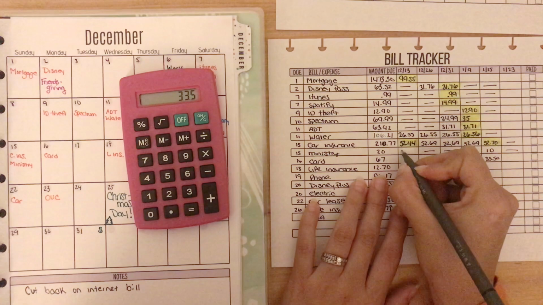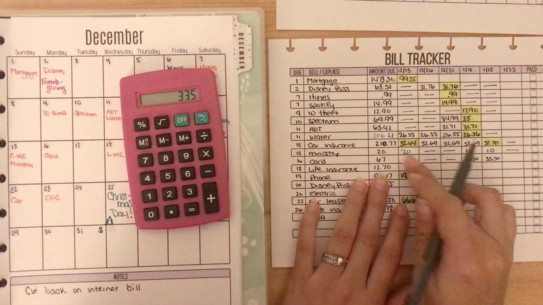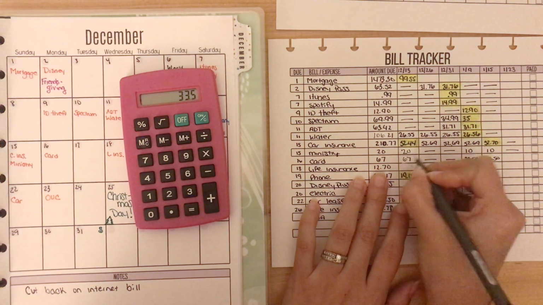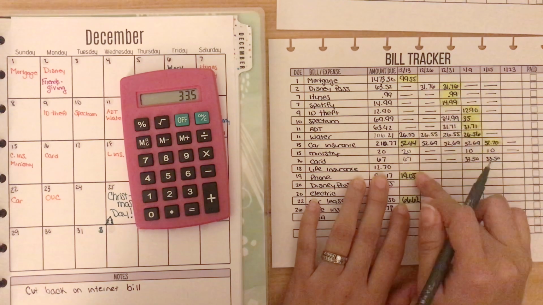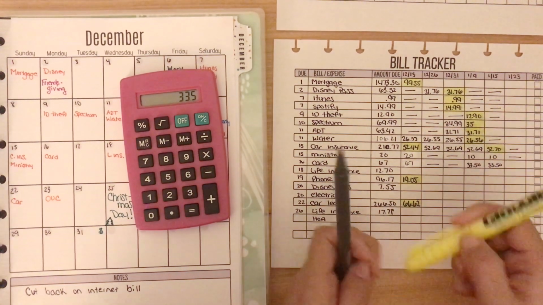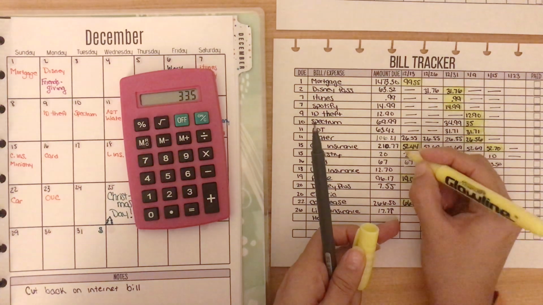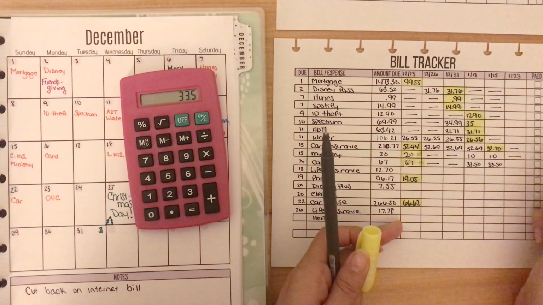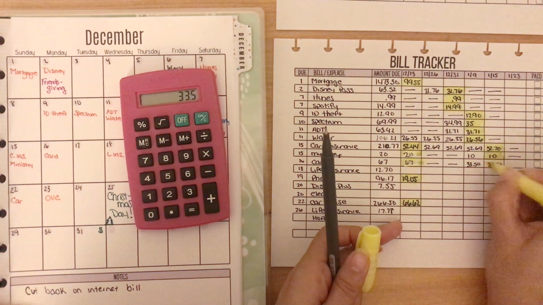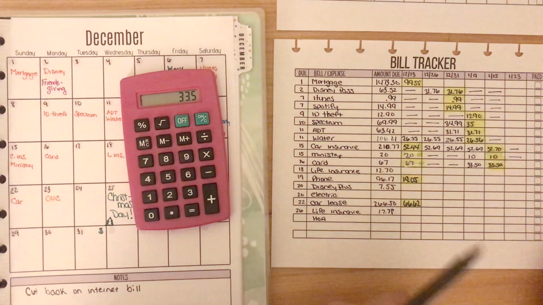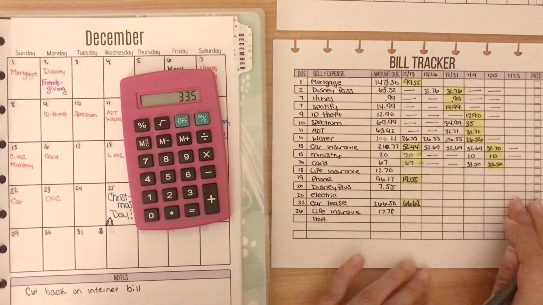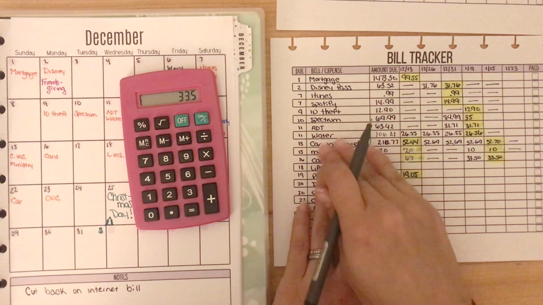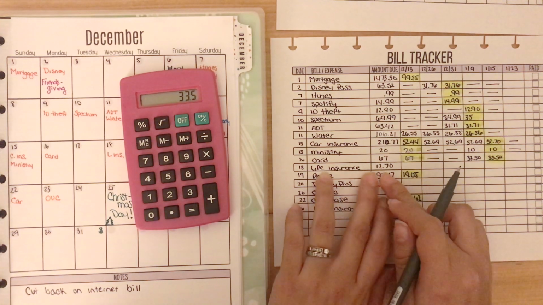So I'm going to set aside $20 here to complete December and the full 67 here for December. So these ones are completed. And now this is completed for January. So this is December and this one is for January. And now life insurance for December, it's due on the 18th.